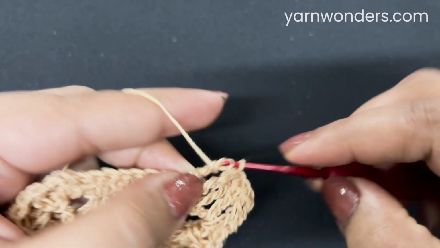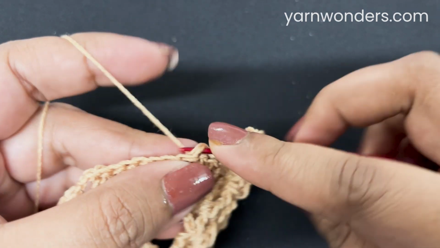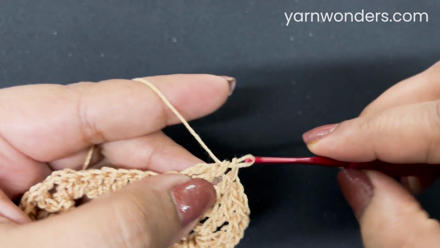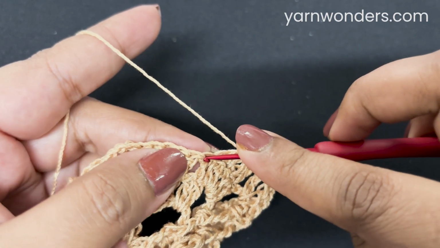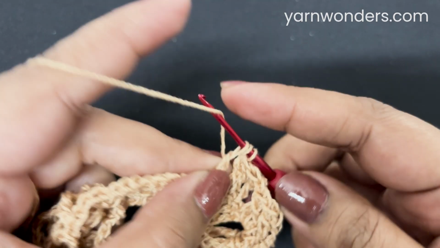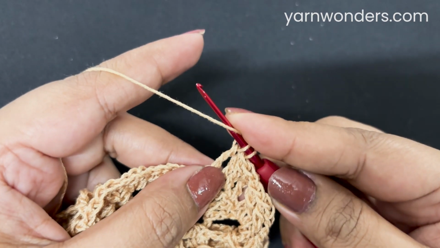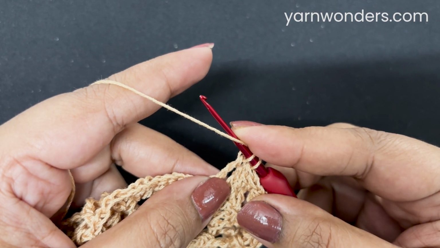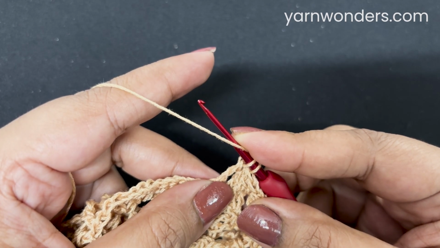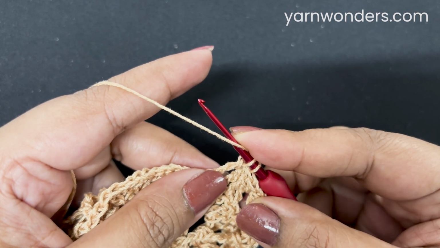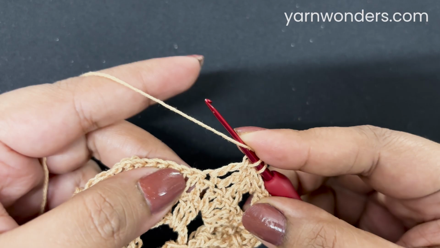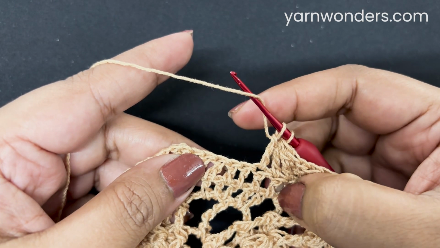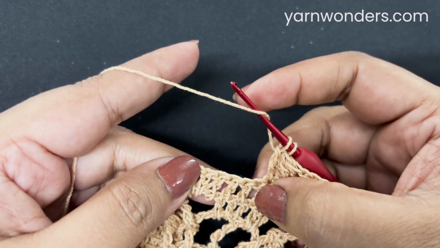So that's 1, 2, that's 1 decrease, again into the next 2 stitches, that's 1, okay. So 3.